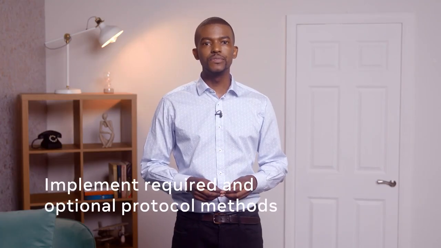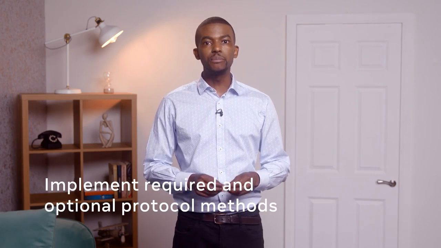Similarly, in Swift, there are optional protocol requirements. So this means that when defining a protocol, you can define both required and optional methods. In this video, you'll discover when to use optional over required methods, and you'll also learn how to make a class conform to a protocol with required and optional methods.